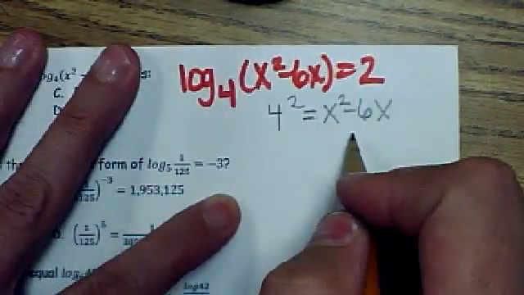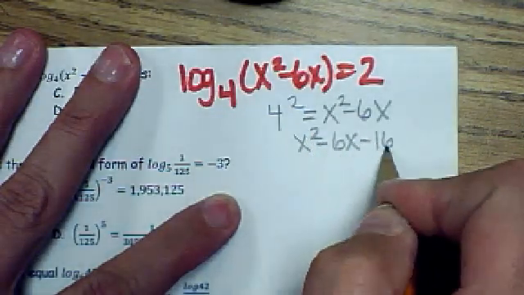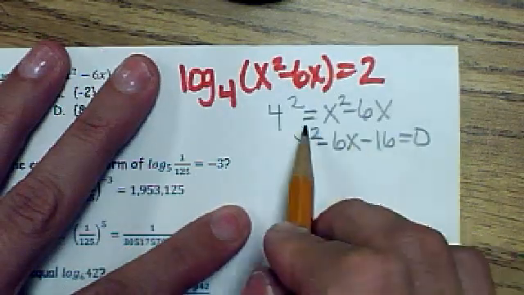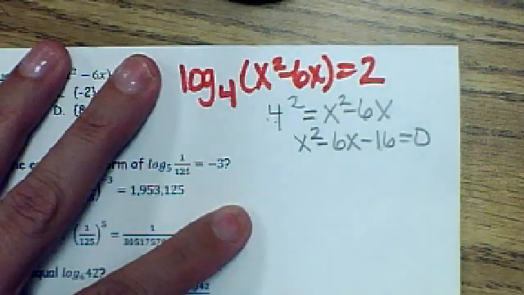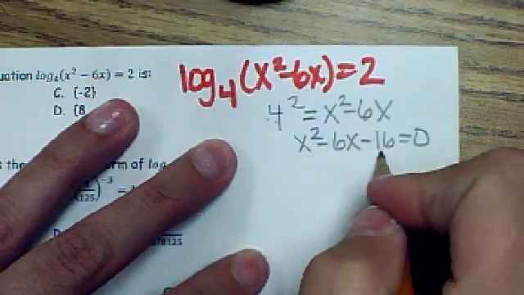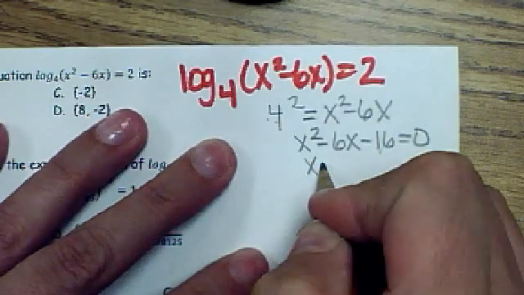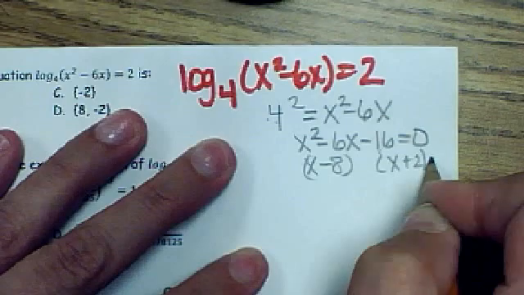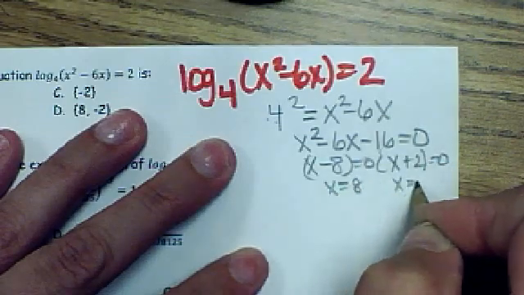Then it's a quadratic problem, so I'm going to write it as x squared minus 6x minus 16. Okay, so where did I suddenly get 16 from? 16 came from this 4 squared, 16, and then I moved it to the other side. And now I'm going to factor this. Two numbers that multiply to negative 16 and add up to negative 6 would be x minus 8, x plus 2 equals 0, so x equals 8 and x equals negative 2.